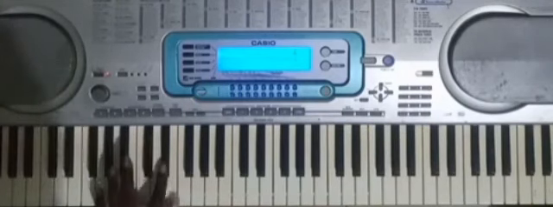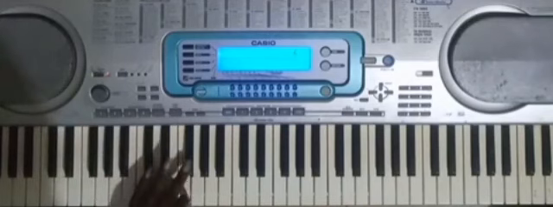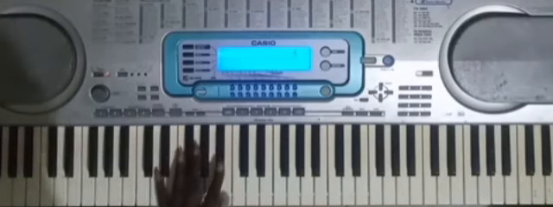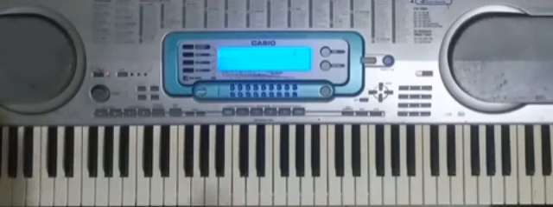So altogether, what we have is C sharp, D sharp, F sharp, G sharp, and A sharp. It repeats all over the keyboard. C, C sharp, D, D sharp, E, F, F sharp, G, G sharp, A sharp, B, C.